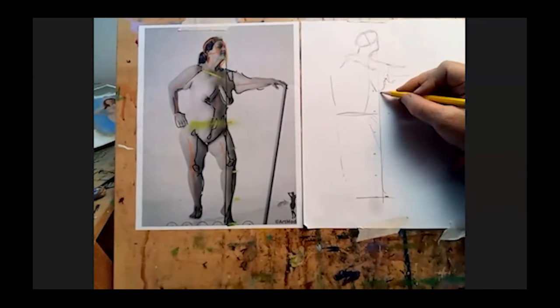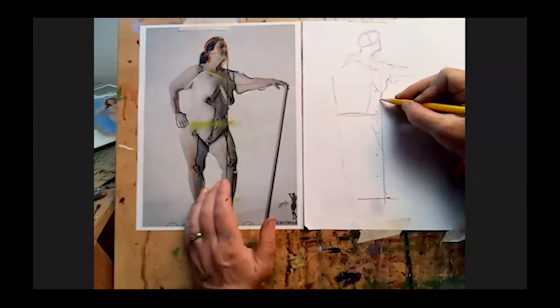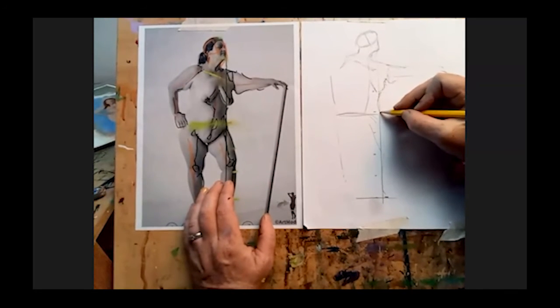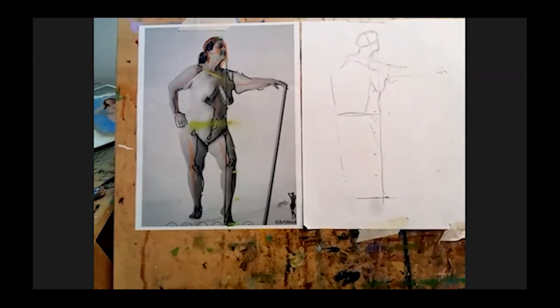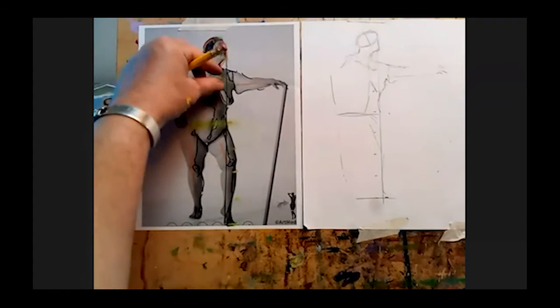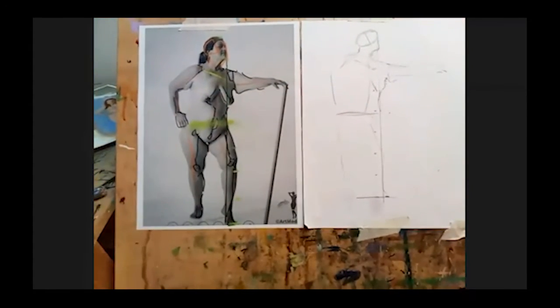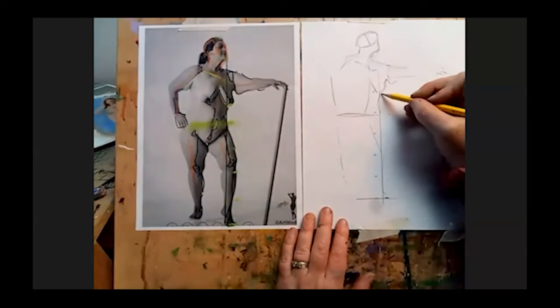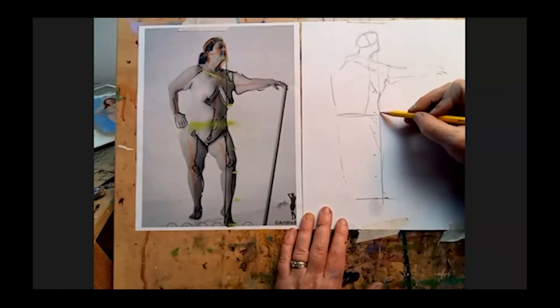I'm not really drawing the breast, I'm more like locating it. I can see that her side is contained and kind of right on the line here in head 4.